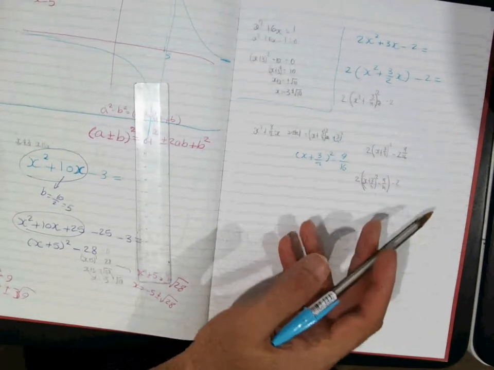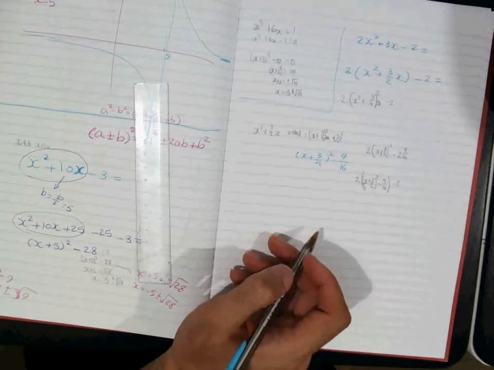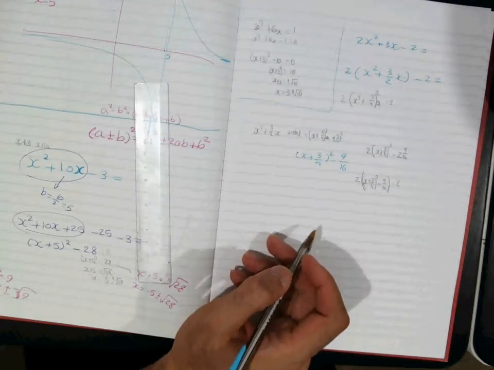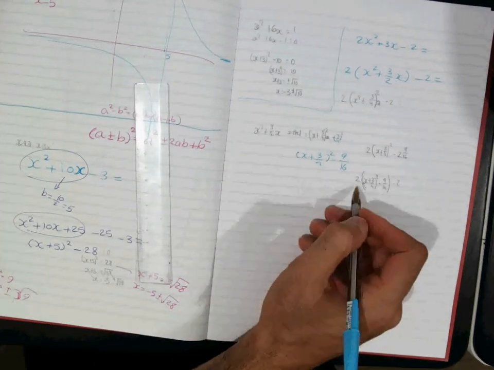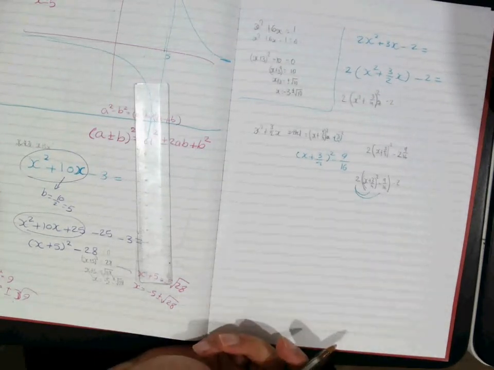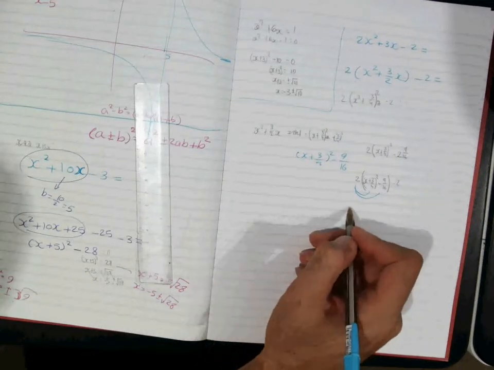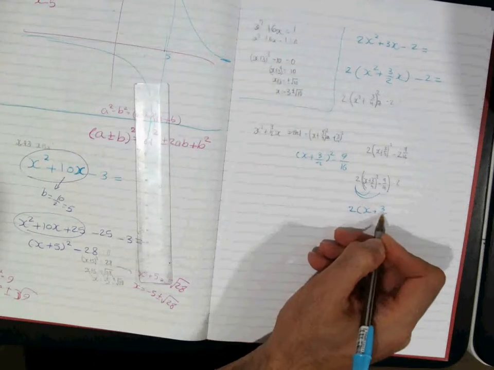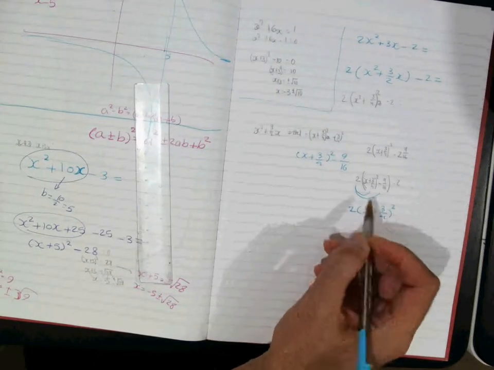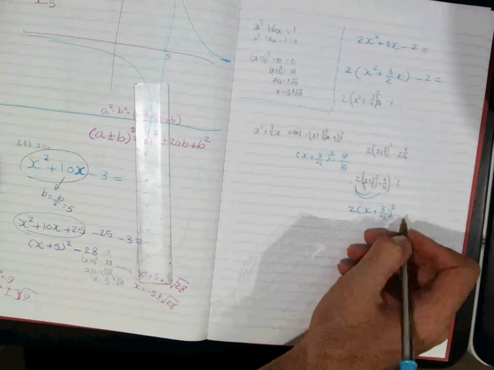Is that right? Now, I want to show you why that could be a wrong answer. After doing that, if you now expand that, what do you get? 2 times (x plus 3) whole squared, 2 times 9 over 16.